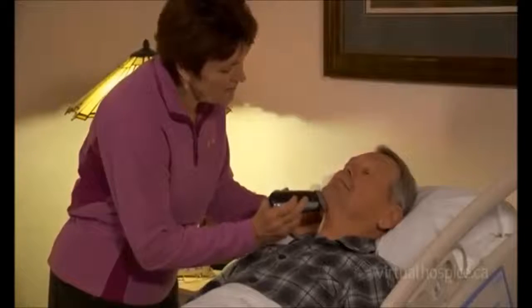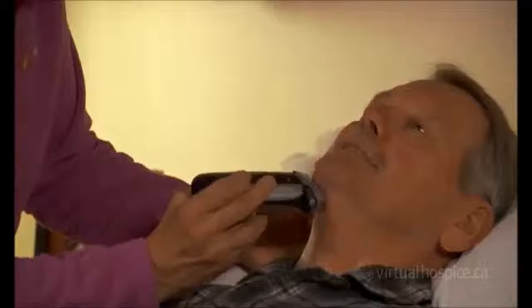When helping a male patient shave, use an electric razor to reduce the risk of accidentally cutting the skin.